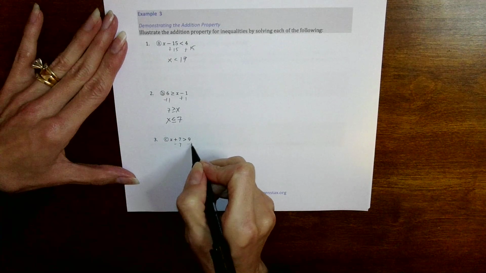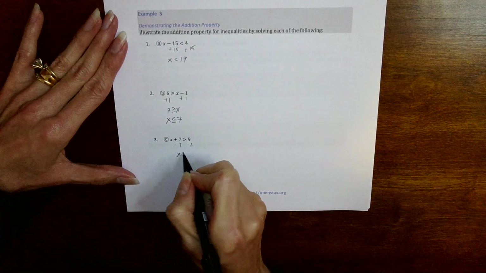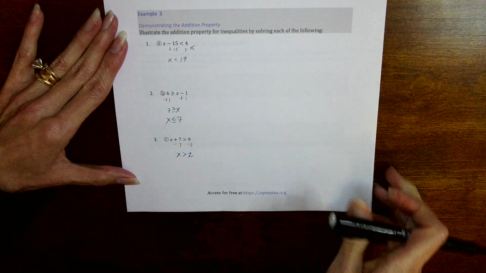Here I subtract 7 from both sides, and I get x is greater than 2.